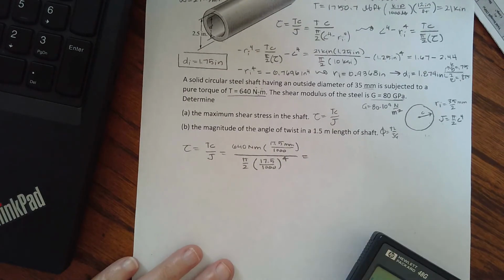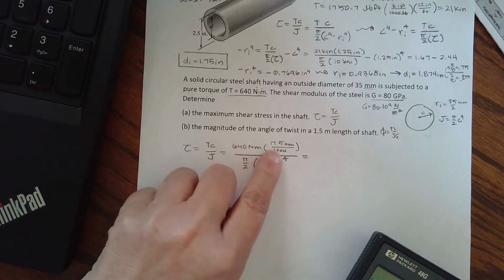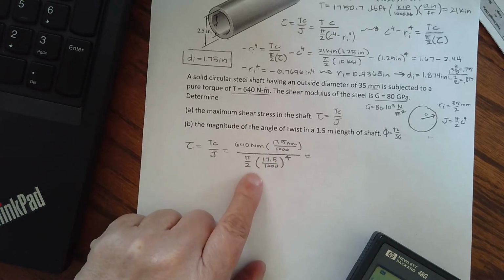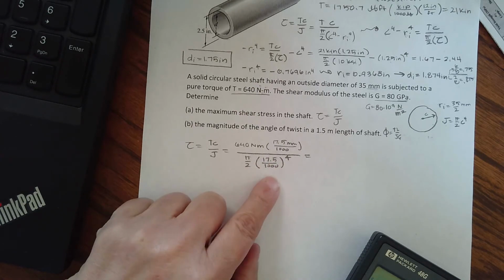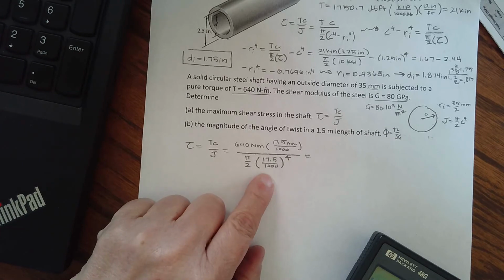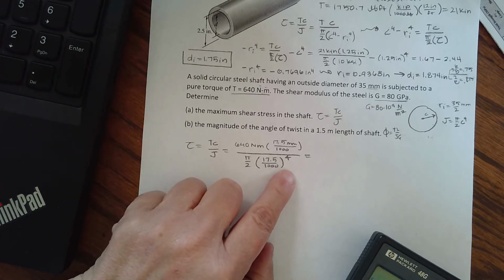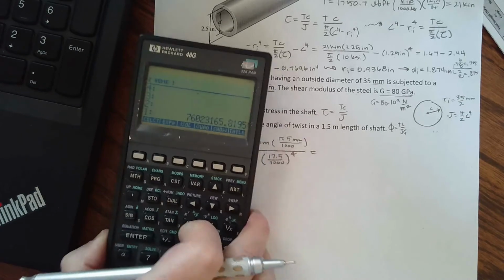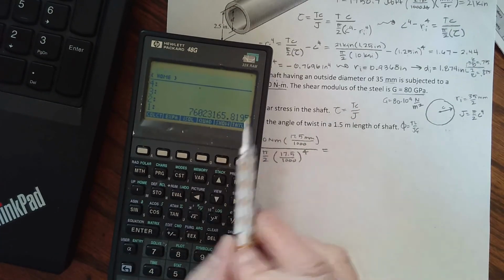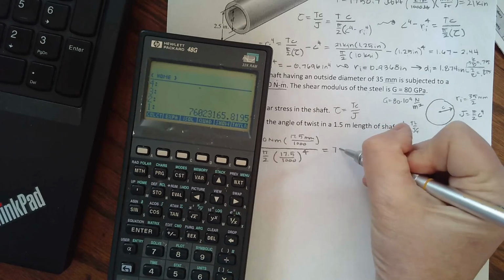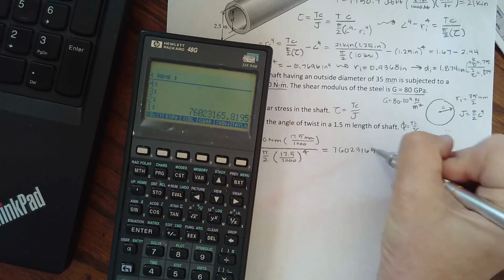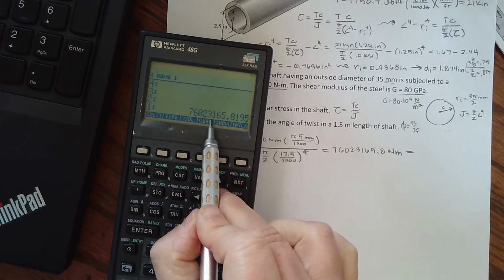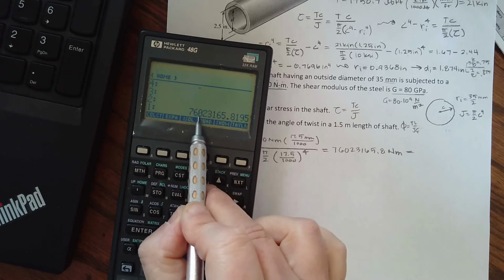So as we're working through here, we have 640 newton meters, 17.5 enter, 1,000 divided by, times, and then we have pi over 2, 17.5 enter, 1,000 divided by, and then we take that to the fourth, times, and divided by. And I get this very, very long number, 7602316.5. When I count over, I have to remember this is in newton meters.